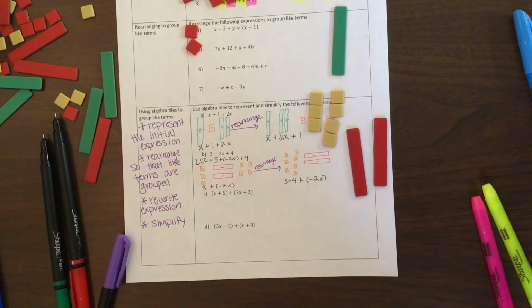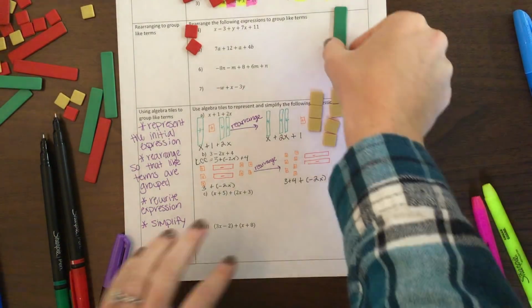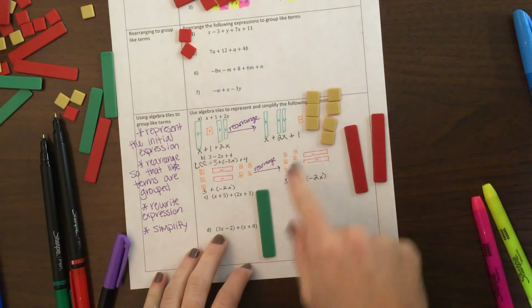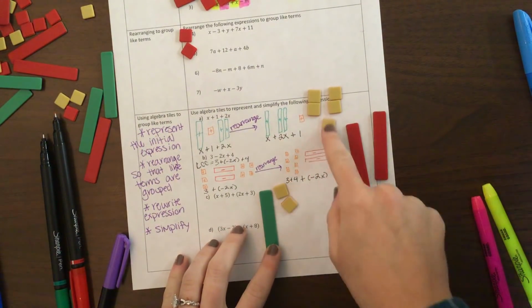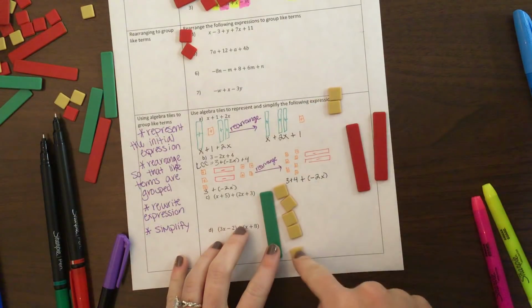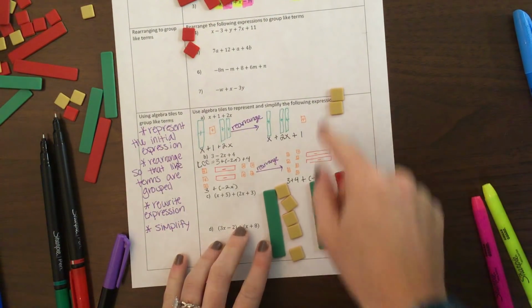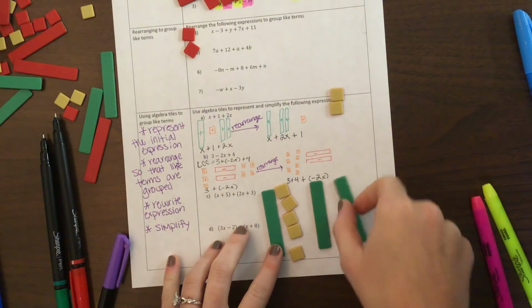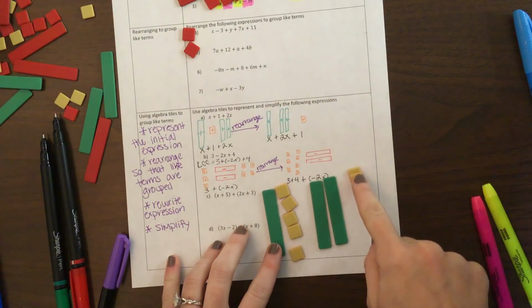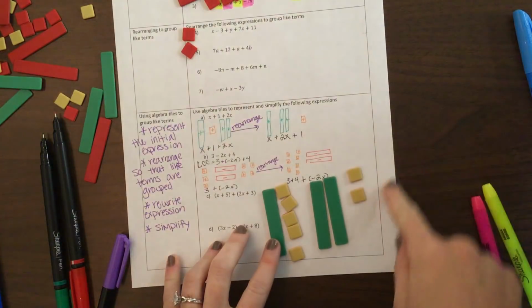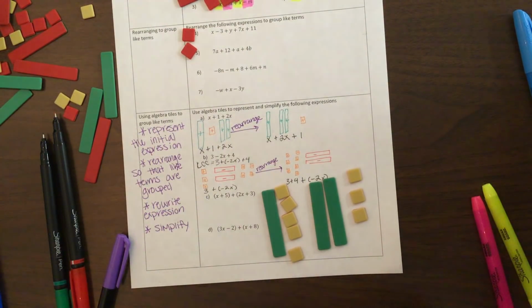So I have x plus 5 plus 2x plus 3. So I start with x plus 5 ones, 1, 2, 3, 4, 5, plus 2x plus, oh, that one's red, there we go, plus 3, 1, 2, 3. I'm going to go ahead and draw that real quick.